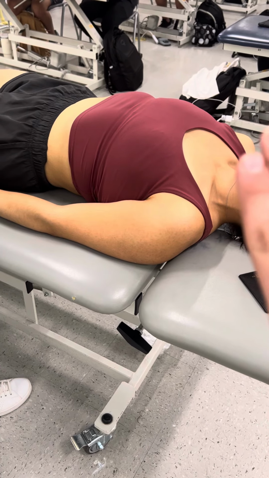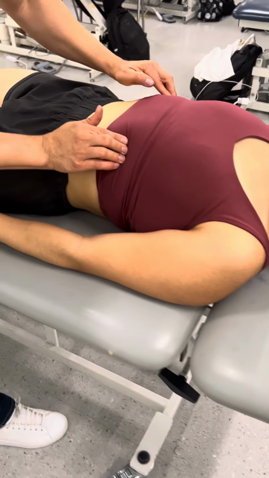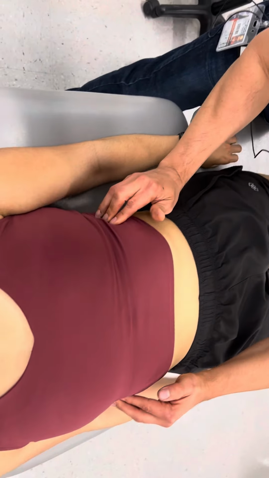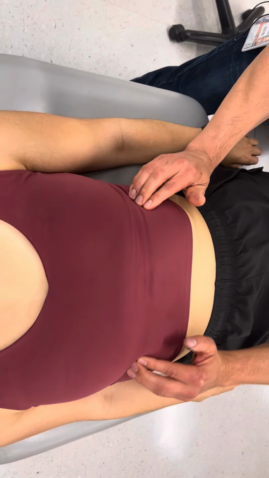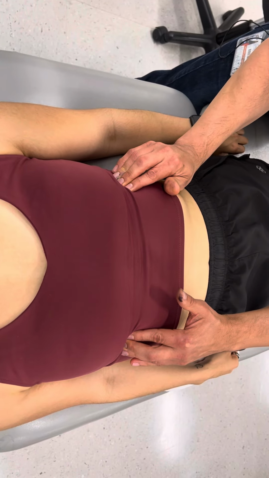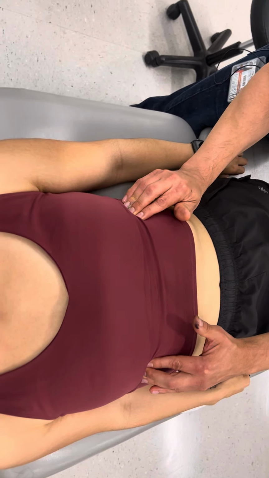So we need to know what is normal from what is abnormal. So make sure that you find a rib and you follow it on both sides. I want you to find then in between the ribs, that is called the intercostal spaces. And here we have the intercostal muscles.